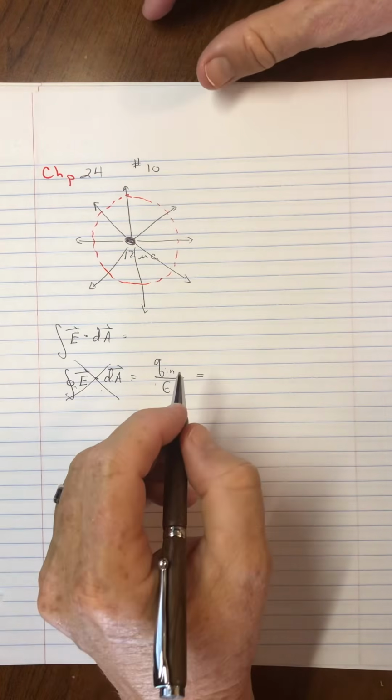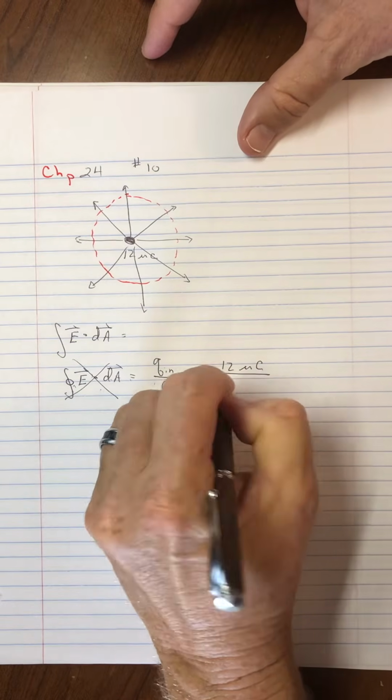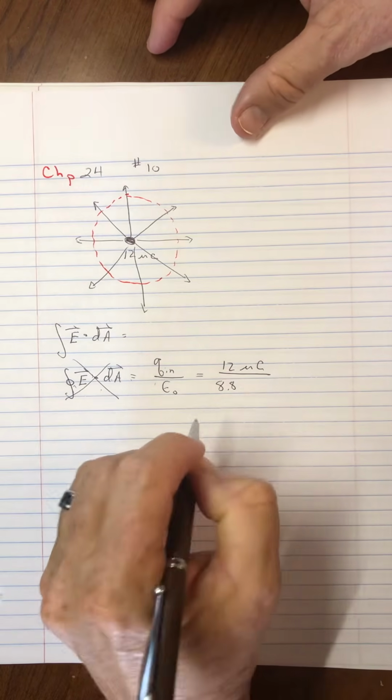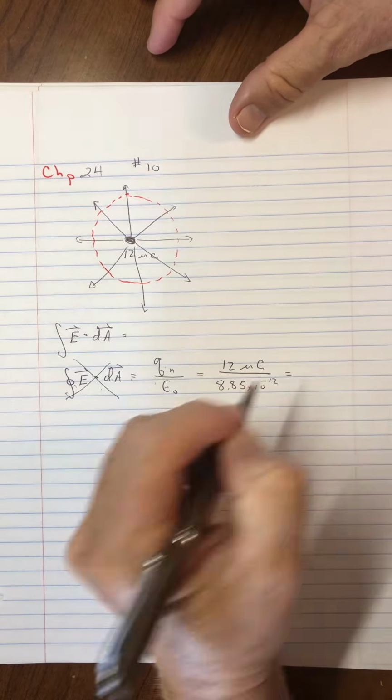This just becomes then the charge, which is the 12 microcoulombs that is inside, divided by the epsilon naught, which is the 8.85 times 10 to the negative 12.